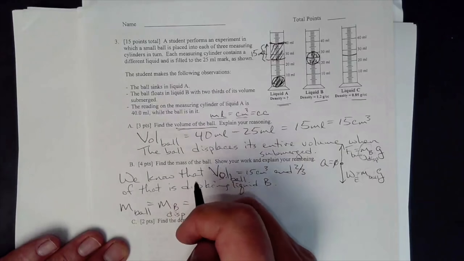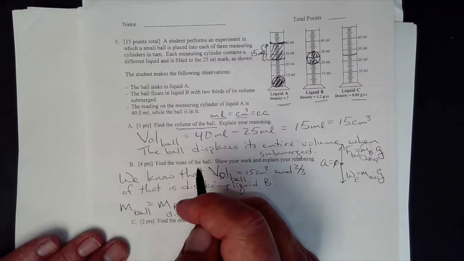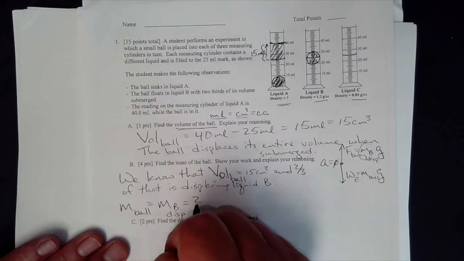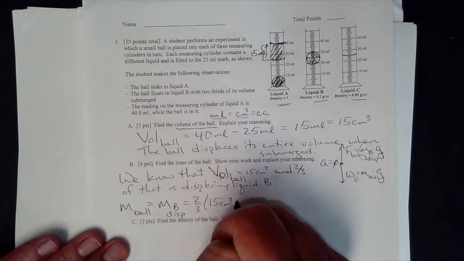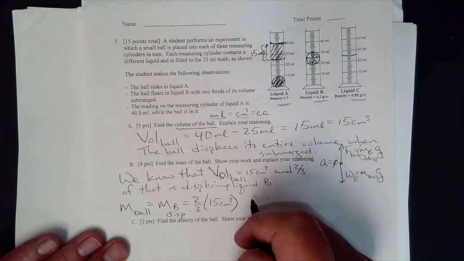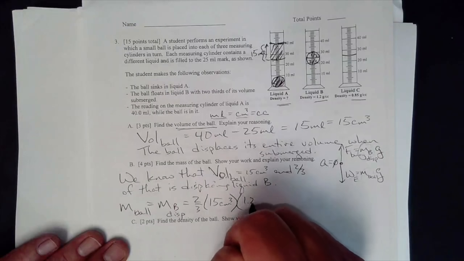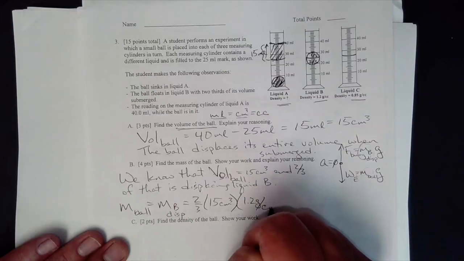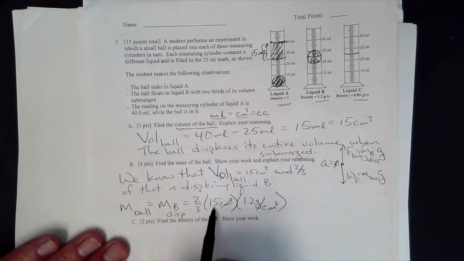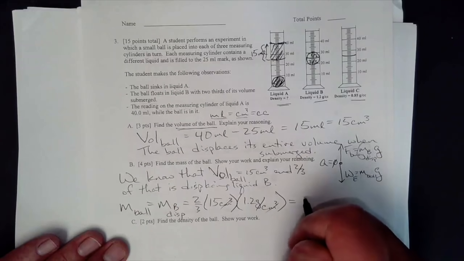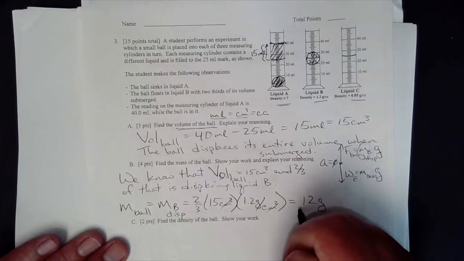Well, that's going to be 2/3 of 15 centimeters cubed times the density of 1.2 grams for each centimeter cubed. Well, the centimeter cubes are going to cancel. 2/3 of 15 is 10. 10 times 1.2 is 12, so that's going to be 12 grams.